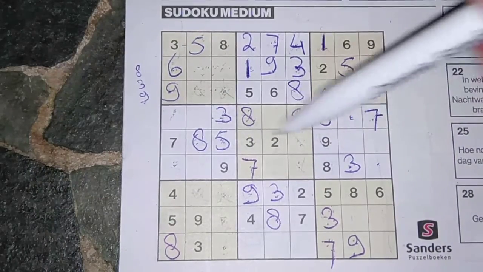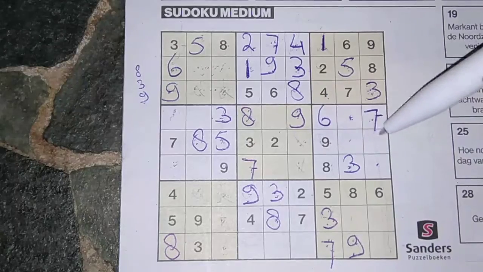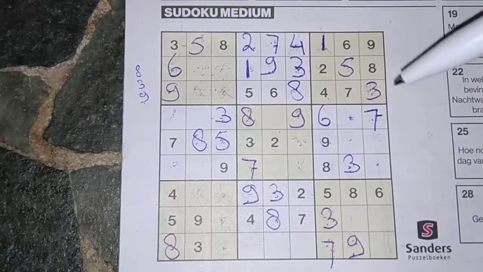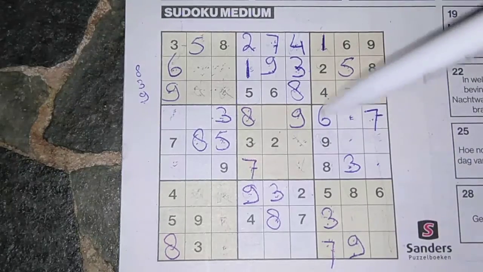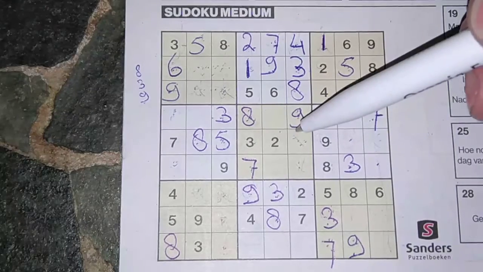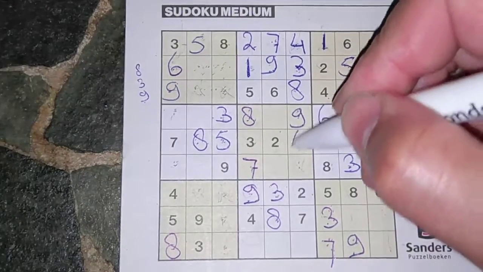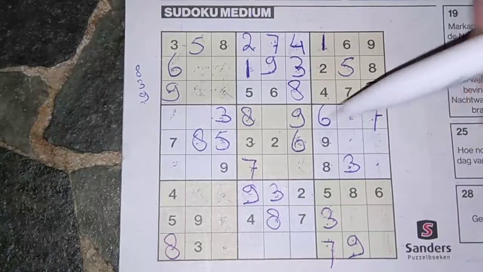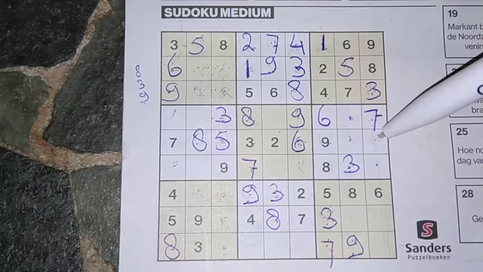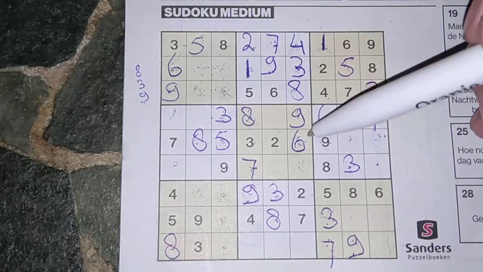Yes, in the middle row, we have 3 missing numbers. One of the missing numbers is a 6. We see here 6, so no 6 in these 2 boxes. 1 box left for the 6 should be there. The other 2 numbers, the 1 and the 4, are left. I cannot fill this yet, need to wait.